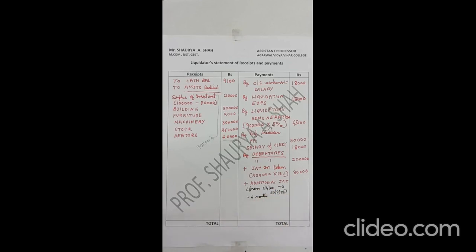So what I'll pay is 2 lakh into 15% into 6 divided by 12. This is for the last year, students. So what will my additional interest be? Calculate it very quickly. It will be 15,000 rupees, exactly half of this amount.